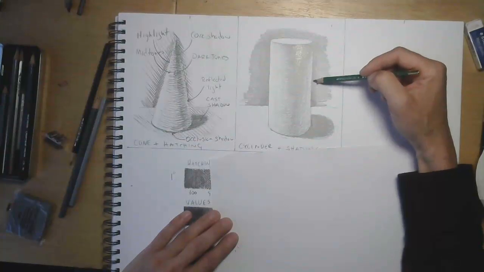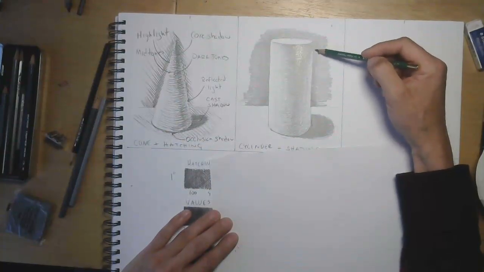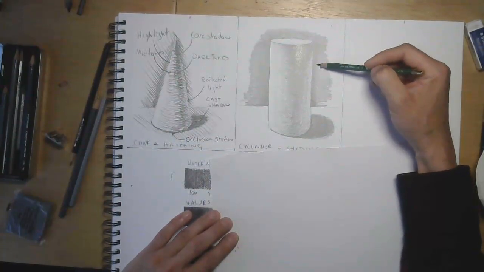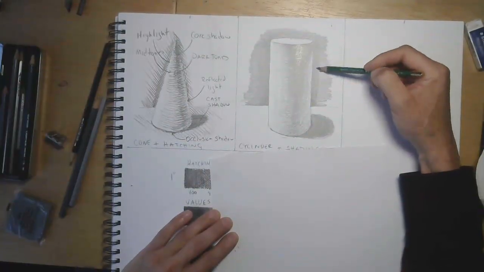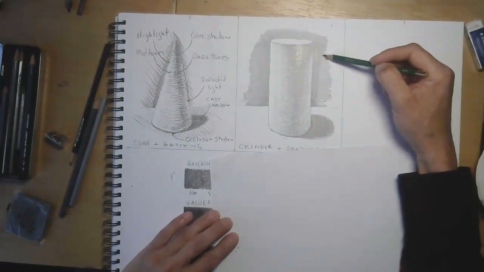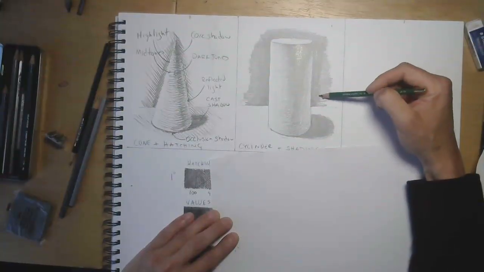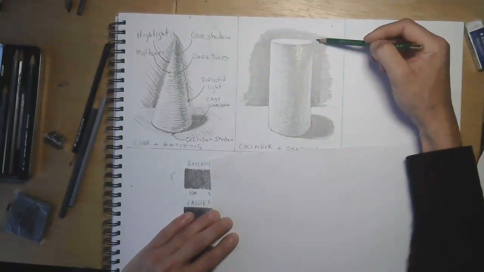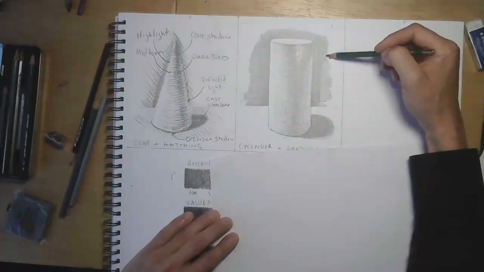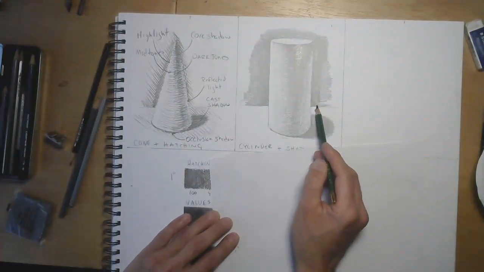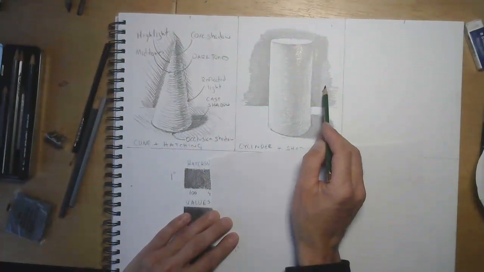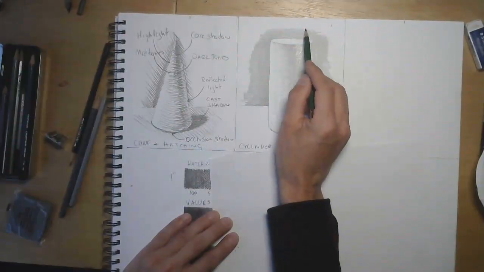Notice when it's really dark here along the edge, it feels like a halo, and that will actually flatten out your drawing. But if I slowly fade that out into the value of the background, then it starts to appear more like spatial depth than a halo outline. And then we get, again, more value.